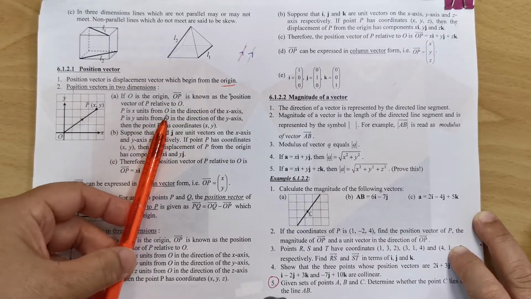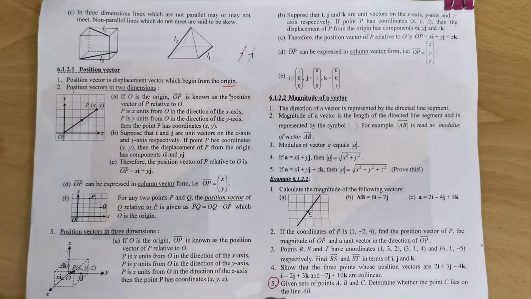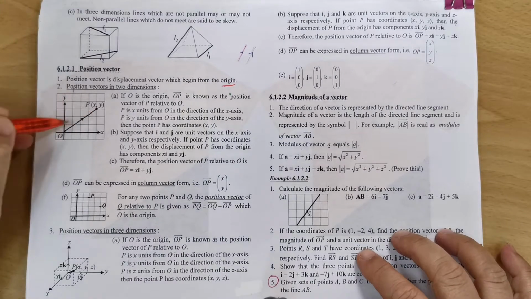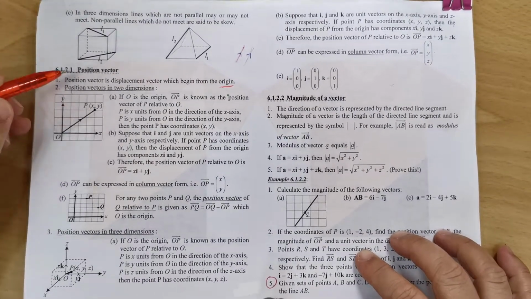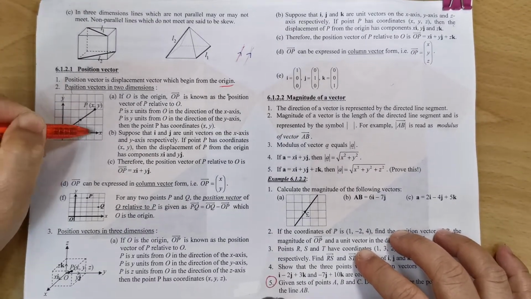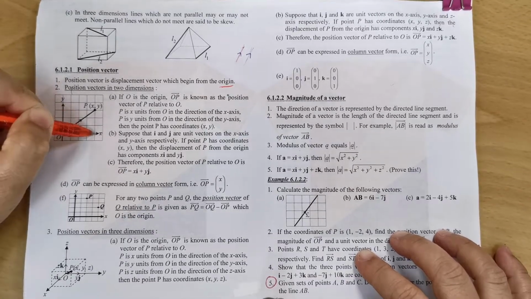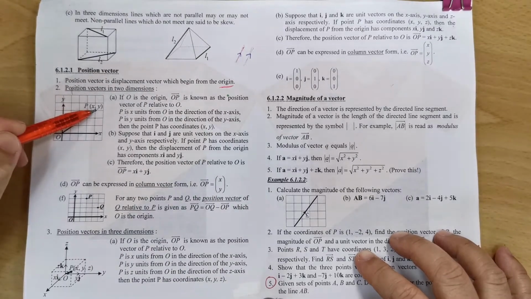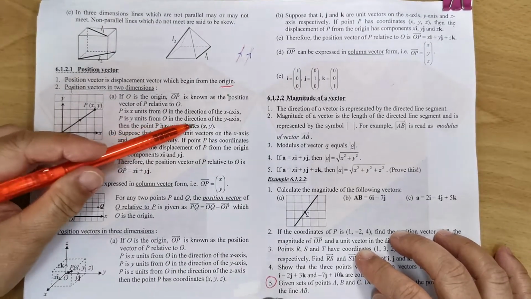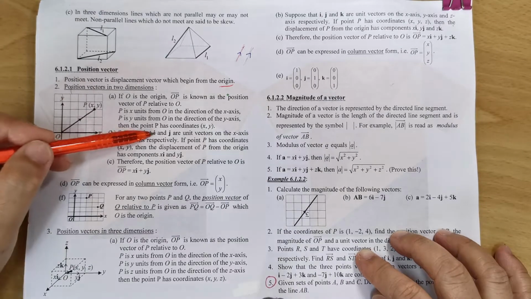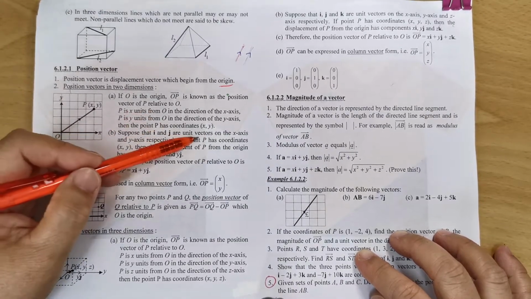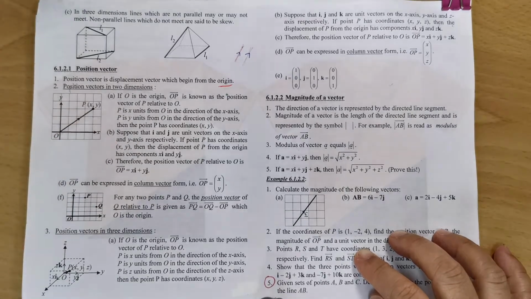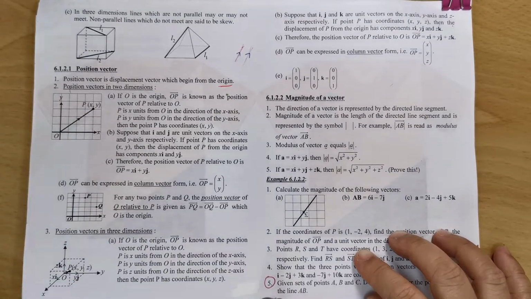So P is X units from O in the direction of the X-axis. From O, if we want to reach P, we move X units in the direction of X, then move Y units in the direction of the Y-axis. Then we reach here. So the point P has the coordinates X, Y. Suppose that i and j, still remember i and j, are unit vectors in the direction of the X-axis and Y-axis.